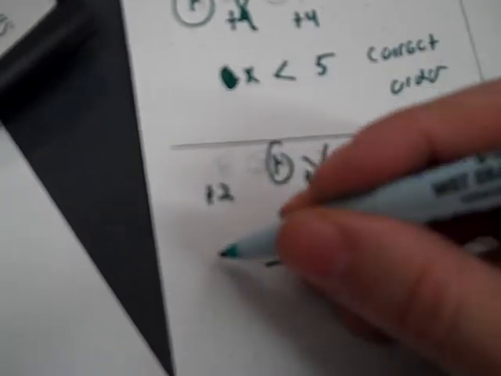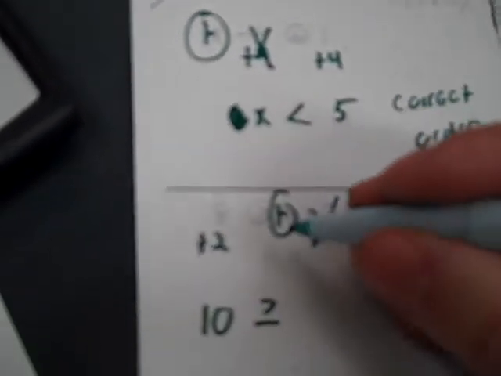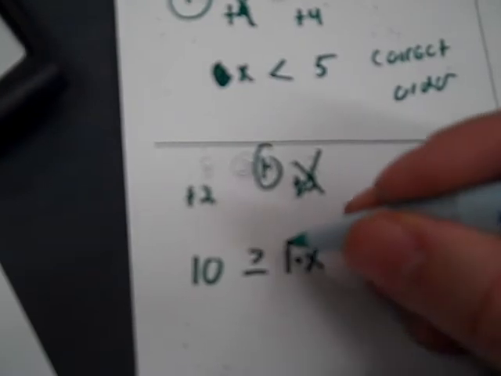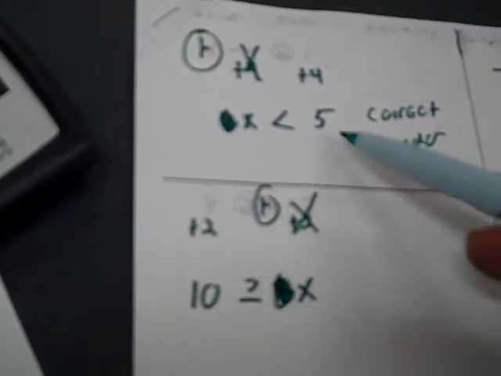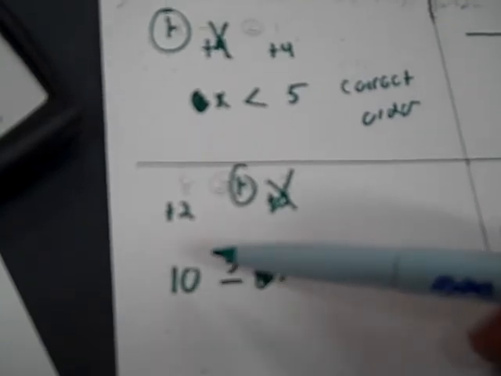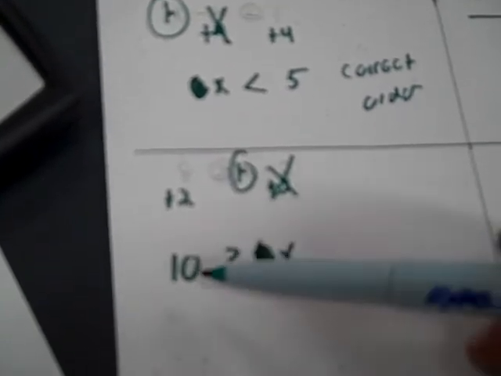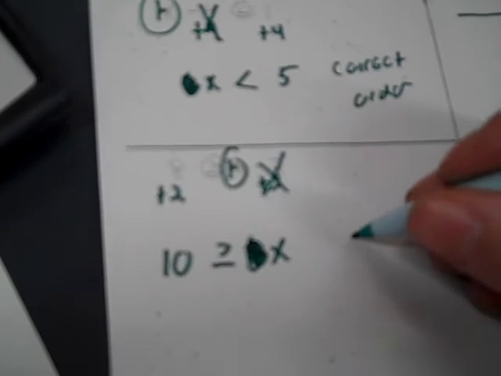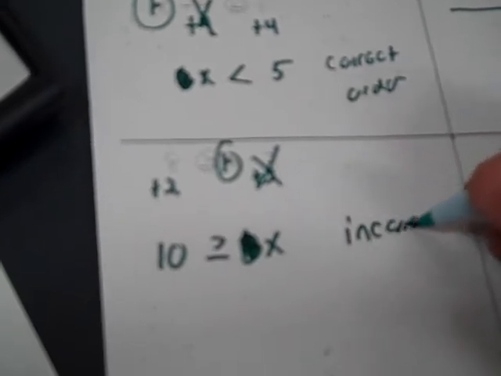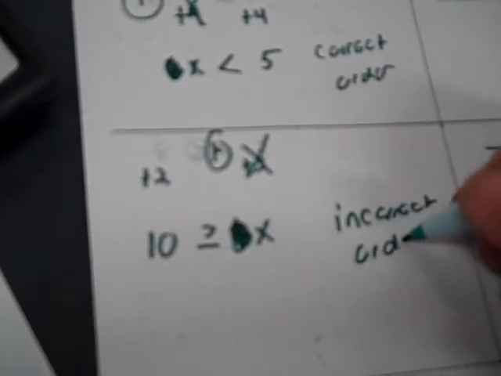Now, this is my sign. 8 plus 2 is 10. And over here, we got 1 dot x. Well, we can say forget the 1, okay? But here's a problem. The number should not come before the variable. It should not come before the letter. So this is incorrect order, okay?